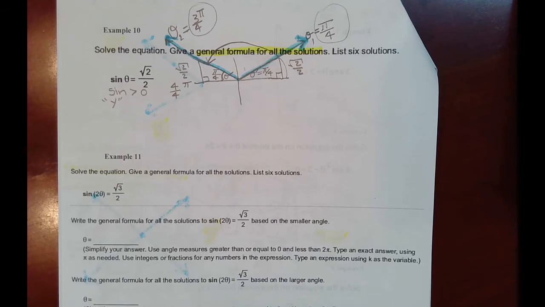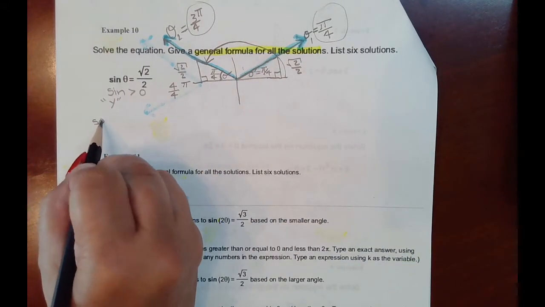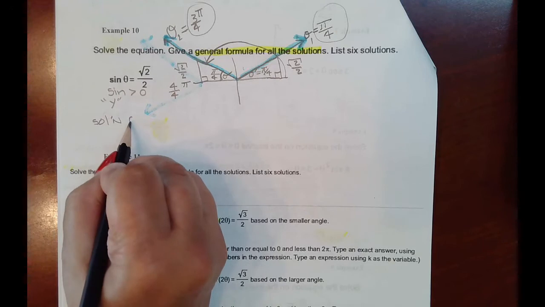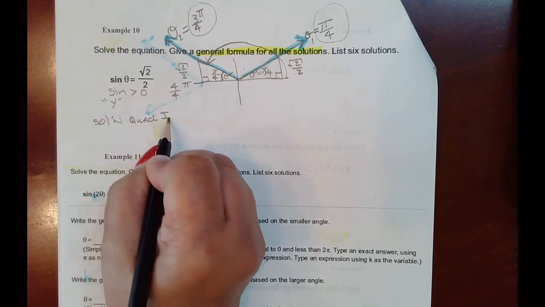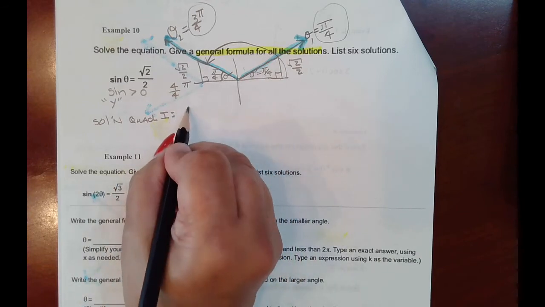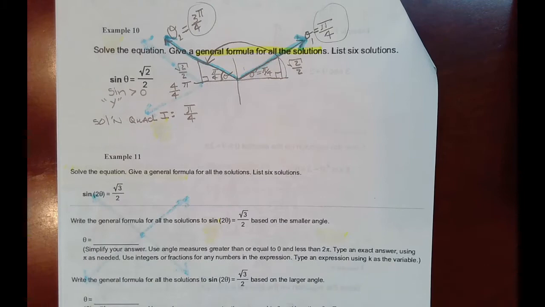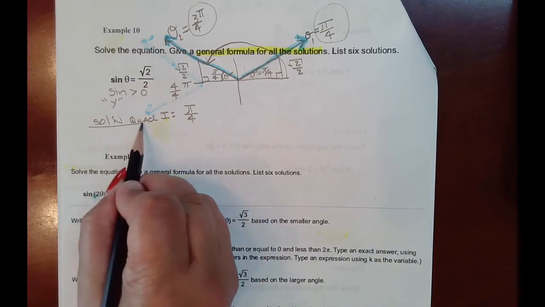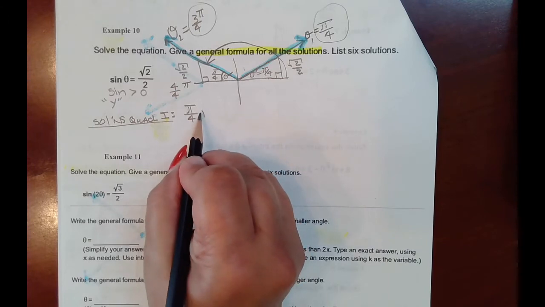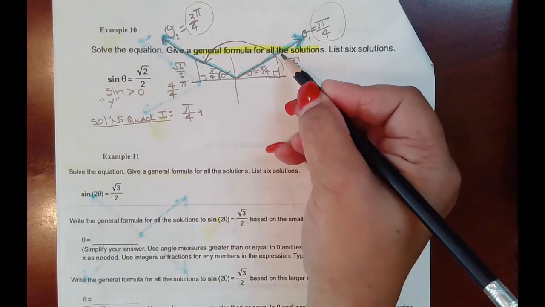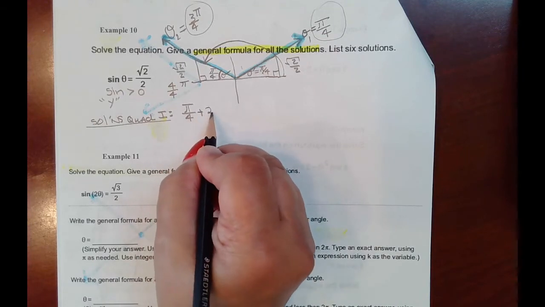Okay, so for the solutions that are in quad 1, this is an equation that will generate repetitive solutions in quad 1. Pi over 4, and then if you rotate 2 pi, you'll land right back on that same arm repetitively.